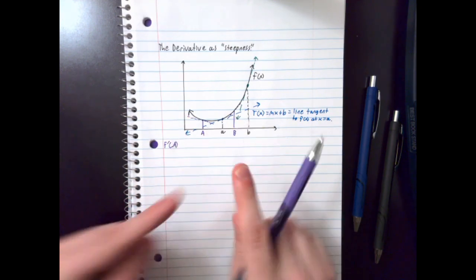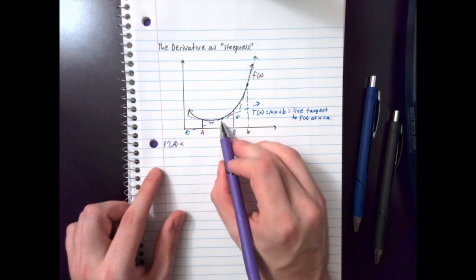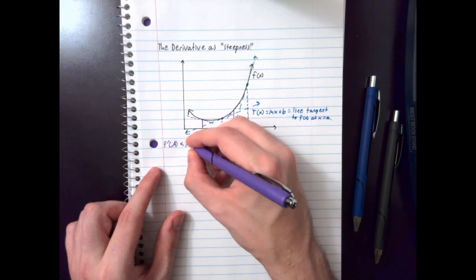This is a positive slope, it's tending upwards, and this one is tending downwards. So this is going to be less than, what's the slope of this tangent line? It's m.